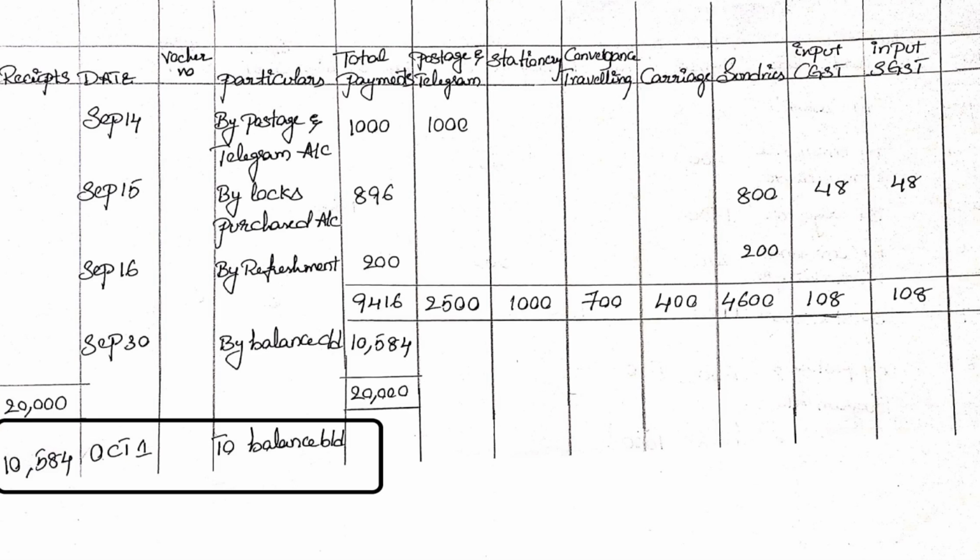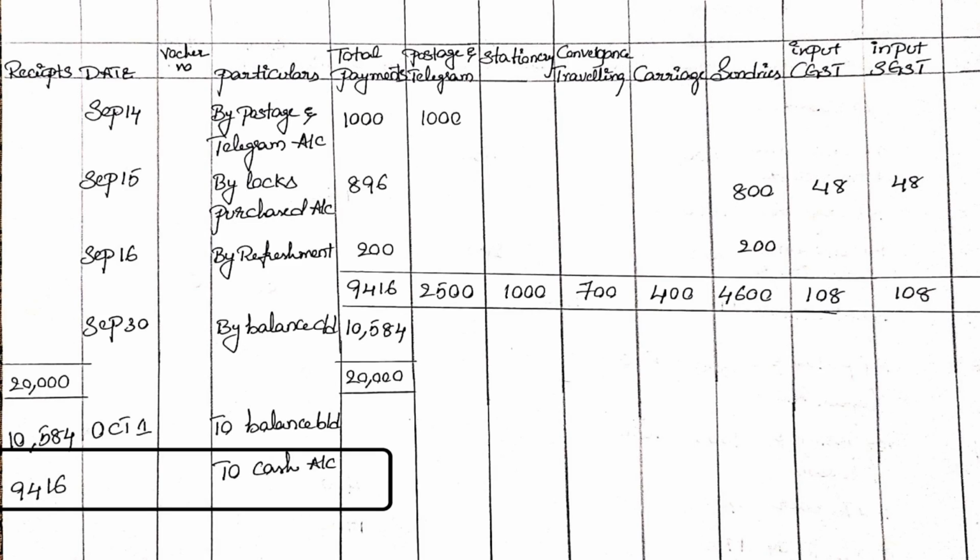That is, the date is October 1st and we will mention the balance brought down amount, that is 10,584, in the receipts column, and mention to balance brought down in the particulars column. As per the Imprest system, the petty cashier has to submit the payment vouchers to the main cashier at the month end.